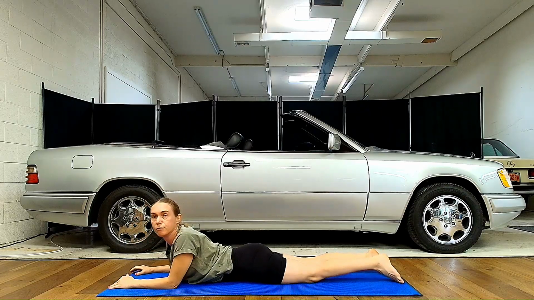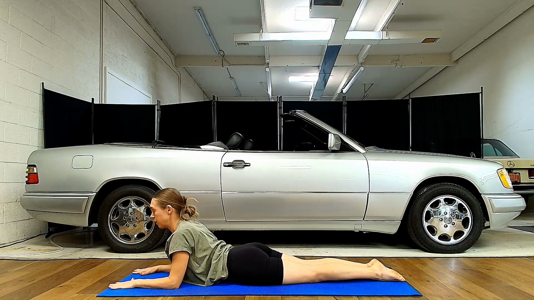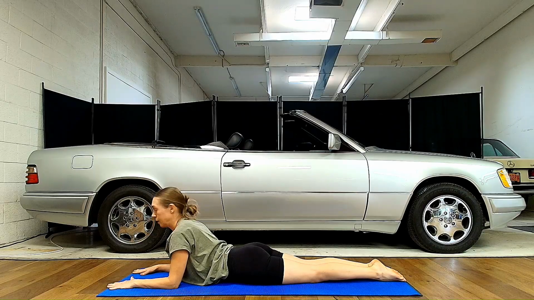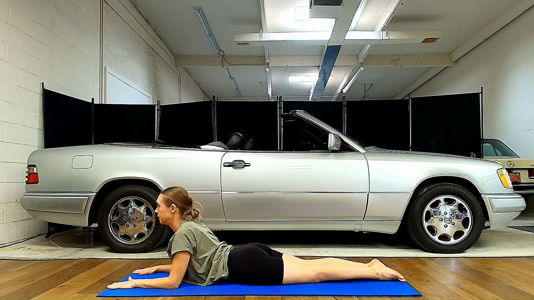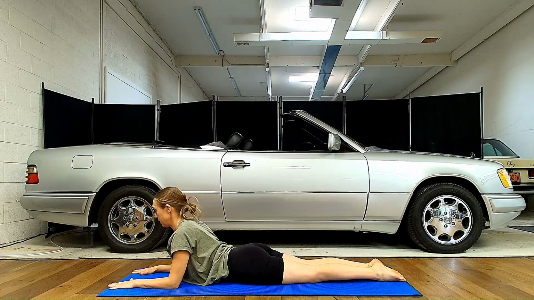Have the forearms in front of you. And press the top of the feet on the ground. Open through the chest. Good. Take a moment, inhale, and then exhale. Shoulder blades back and down.